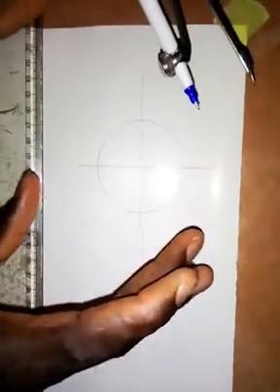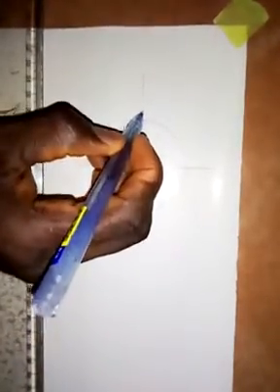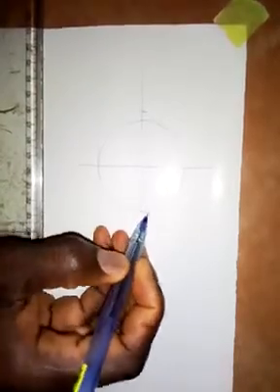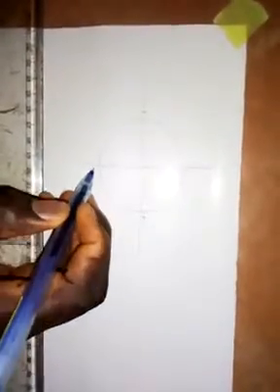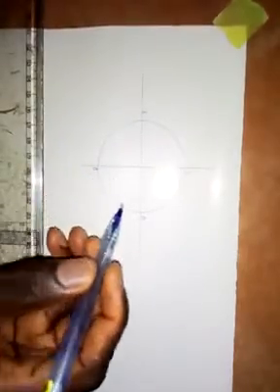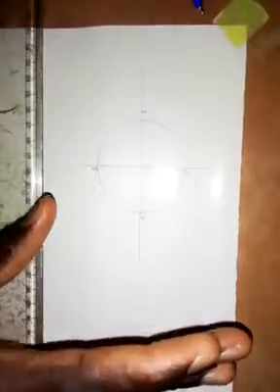Now this circle is divided into 4 equal parts. Let me label it: this is A, this point is B, this point is C, and this point is D. So it is divided into 4 equal parts. Now we are going to divide this circle into 8 equal parts.